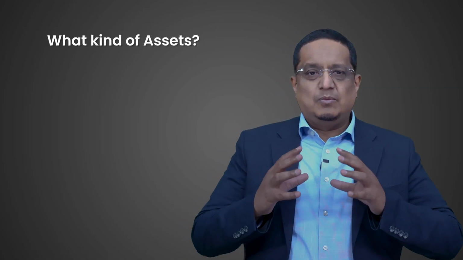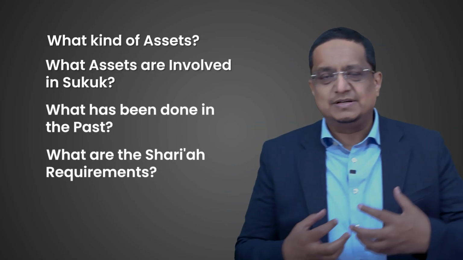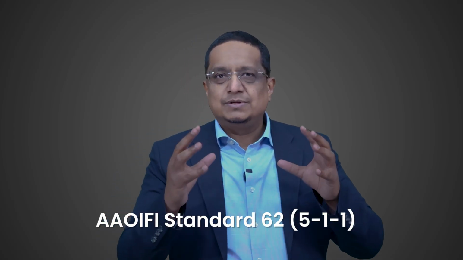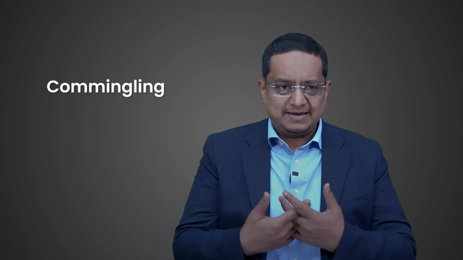So it's very important for you to understand what kind of assets are involved in Sukuk, what has been done in the past, what the Sharia requirements are, what the legal challenges are, and so on and so forth. So now let us understand here the definition of Sukuk, right? And we are here referring to the IOFI standard 62511, how the assets are defined there. The underlying assets of Sukuk may consist of tangible assets, usufructs, services, rights, cash or debts, whether held individually or in combination through commingling, right? And the Arabic word for commingling here is khulta. So this is in a nutshell different types of assets.